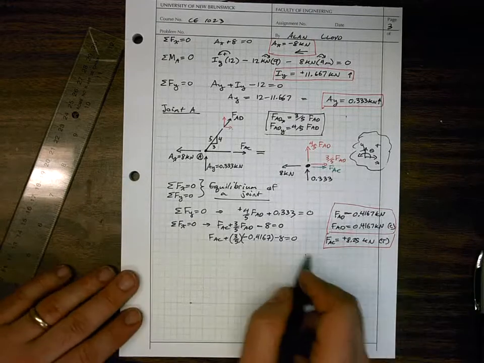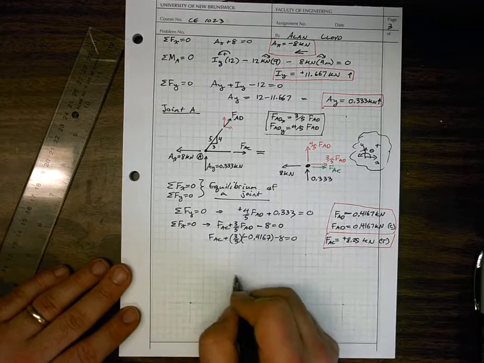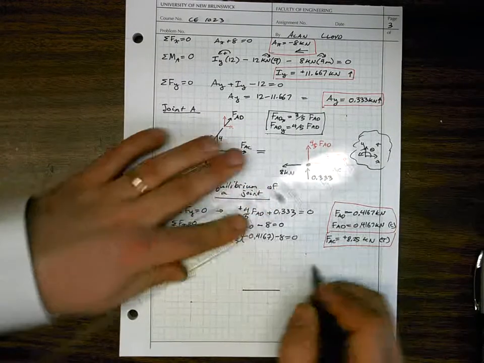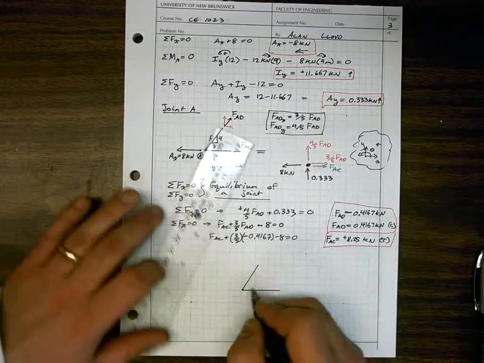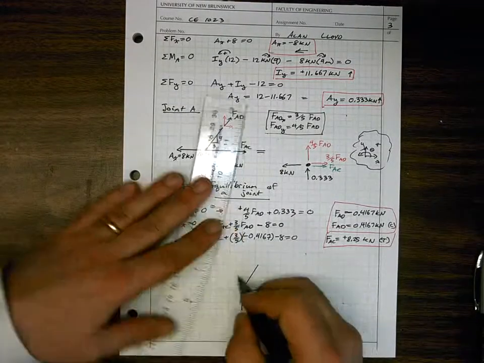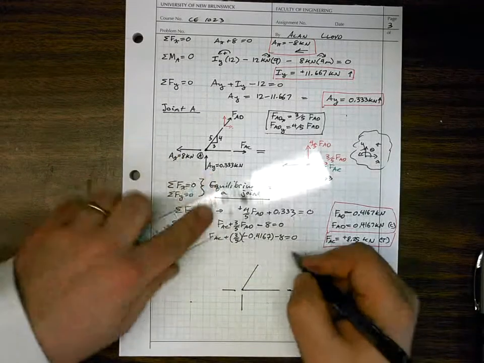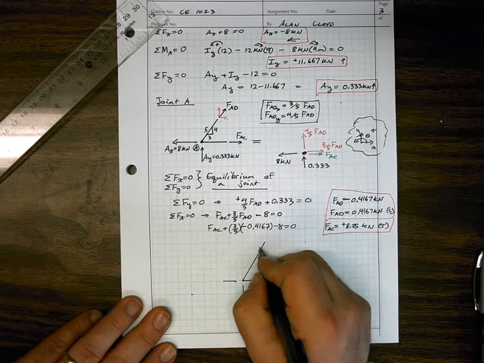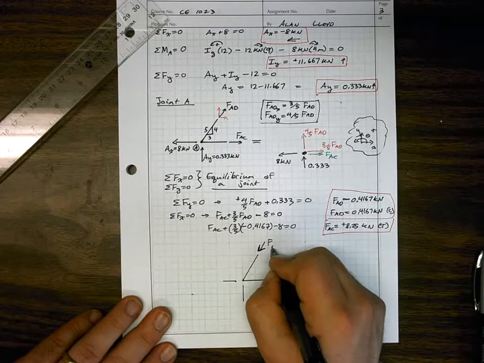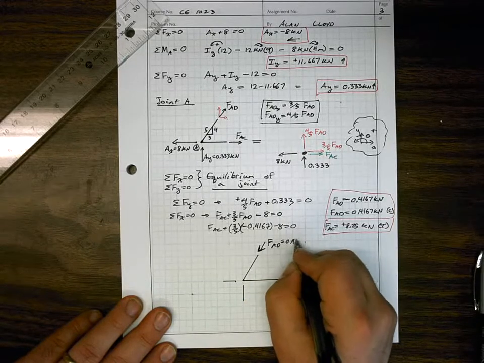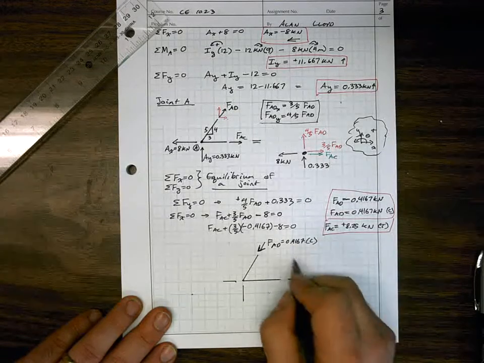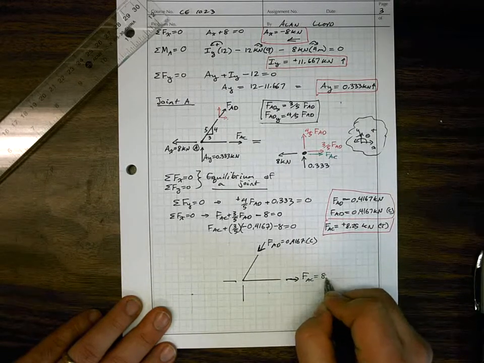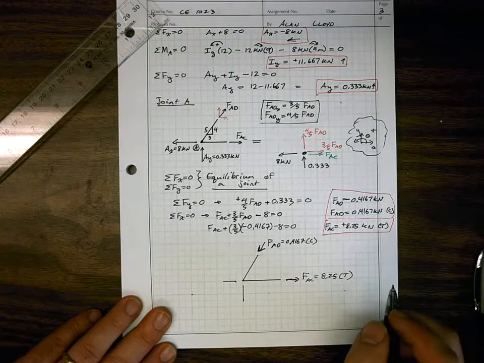So at that point, we can draw our free body diagram for that joint, showing exactly what's happening there. We're going to have some forces here, and we have a compression force, FAD is equal to 0.4167 in compression. A tension force, FAC is equal to 8.25 in tension.